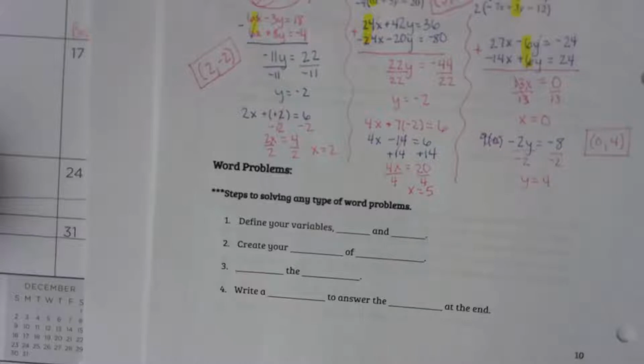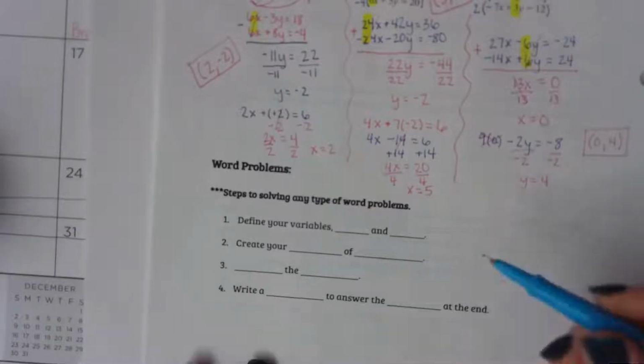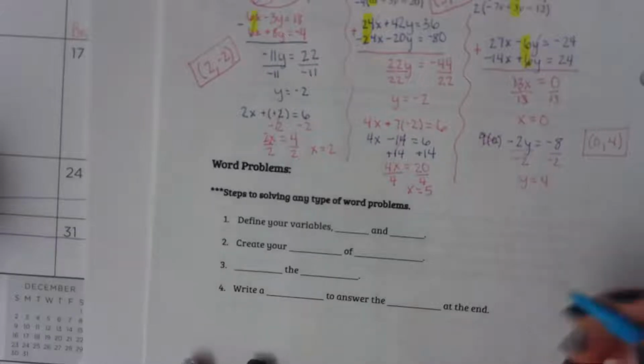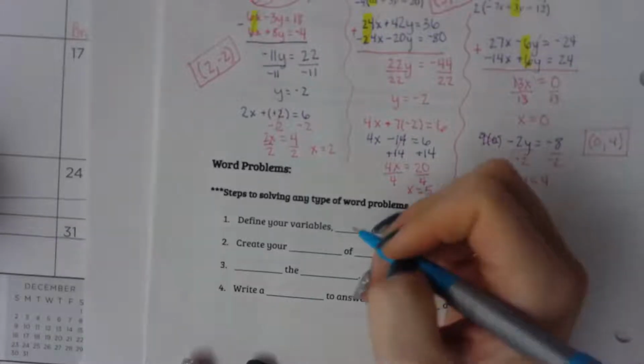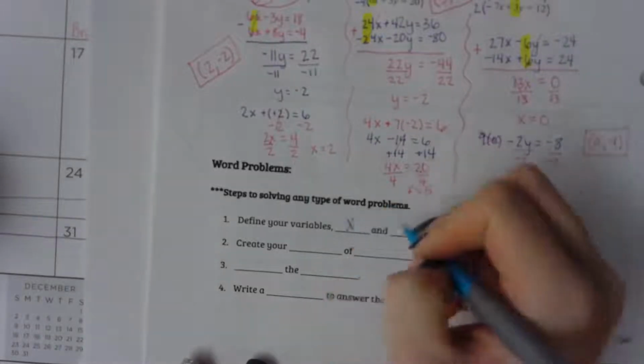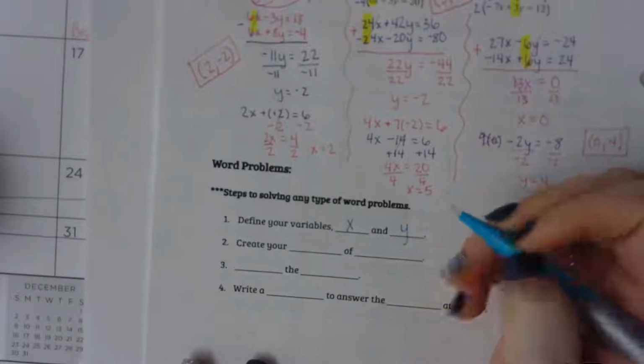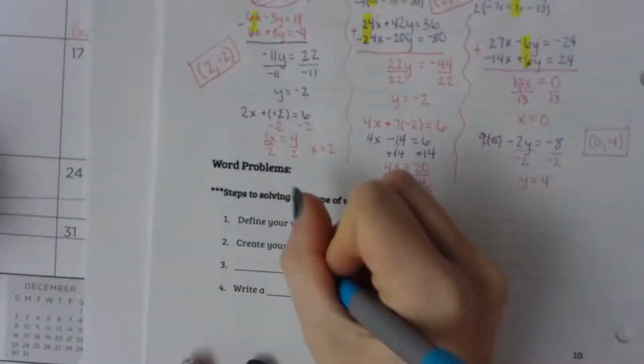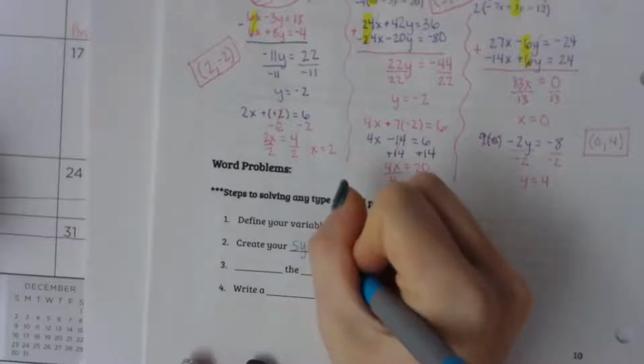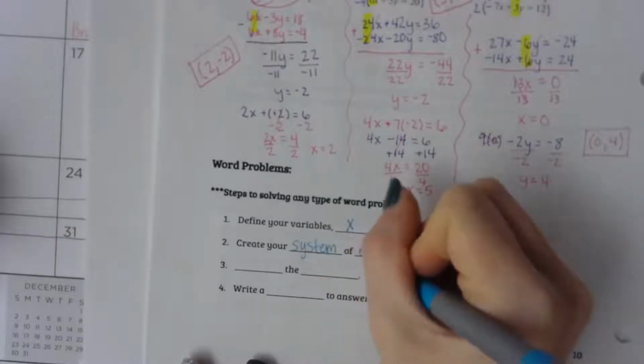Okay, so now our word problems, which we still have the same 4 steps that we have in the other sections. So we are going to define our variables x and y. Create your system of equations.